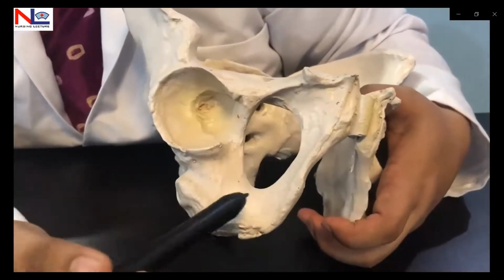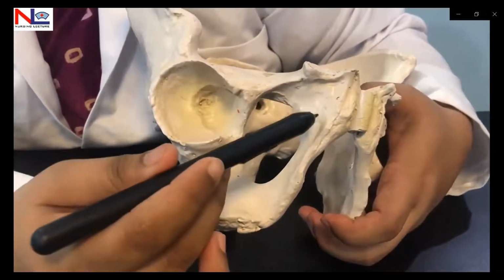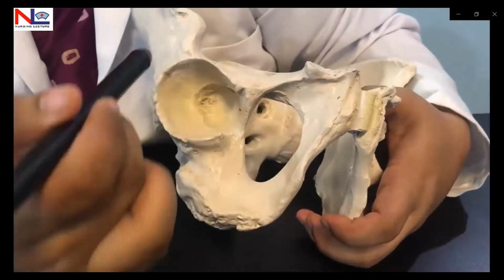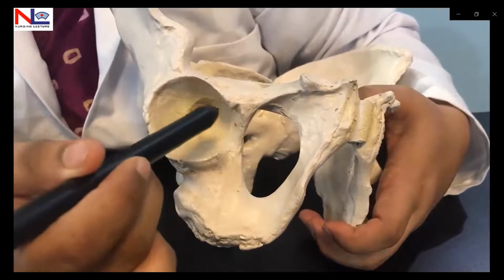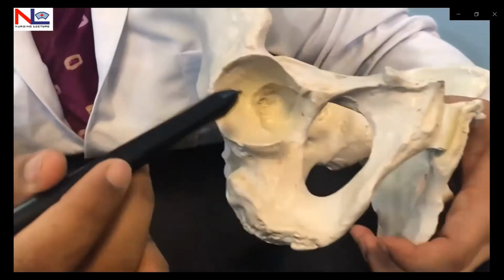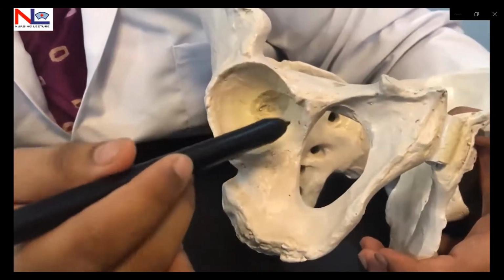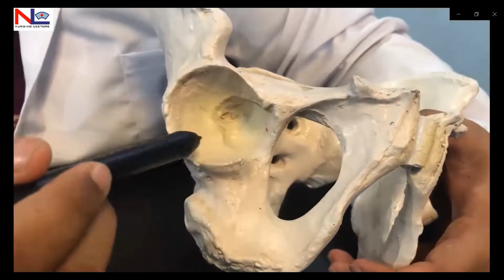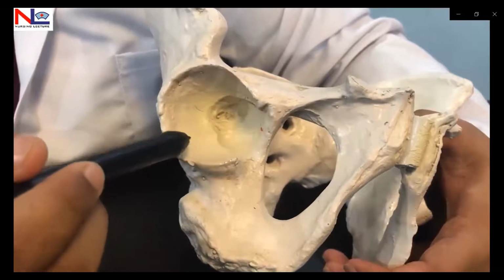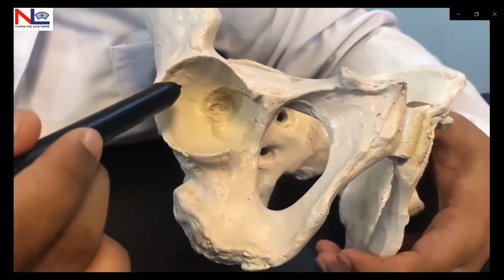Together, the three bones, that is the pubis, ischium, and ilium, form a cup or socket-like structure. This is the acetabulum. This is a socket-like structure to which the head of the femur is articulated, so that it can easily move in any direction.